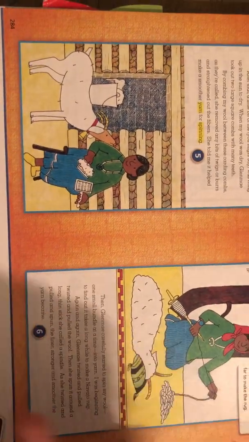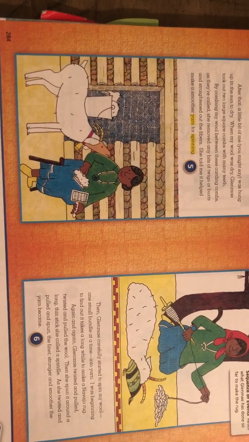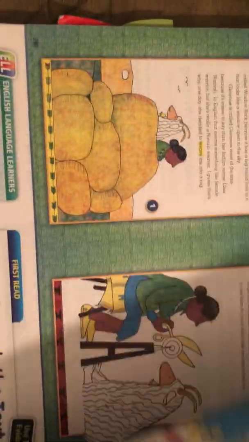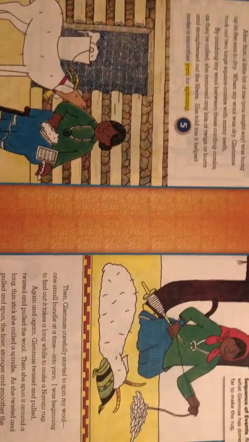So far, if we're thinking about the events, what happened in order? Well, there was a goat, and Glenmay, they told us where she lived, and then Glenmay was sharpening a pair of scissors. Then she cut the goat's wool, or mohair, and then she washed the hair. Then she combed the hair, and now she's spinning the hair.